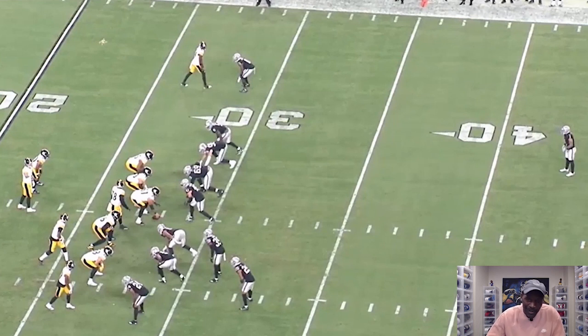And today, we're going to be talking about Calvin Austin's big time touchdown, and ultimately, why it worked and how we can replicate this thing right here, man.